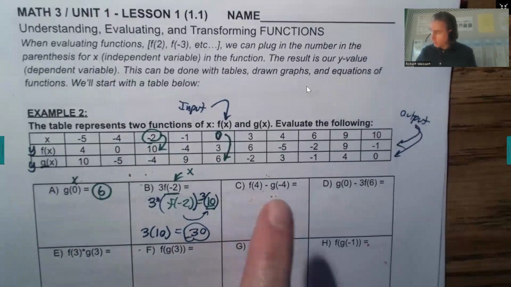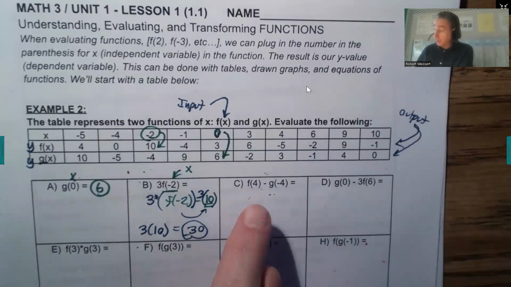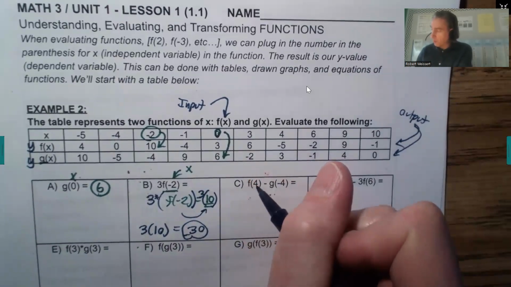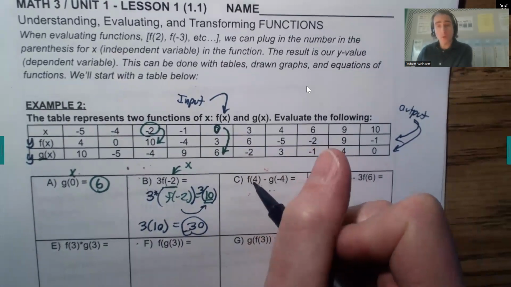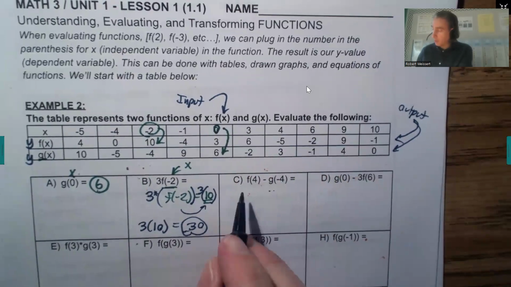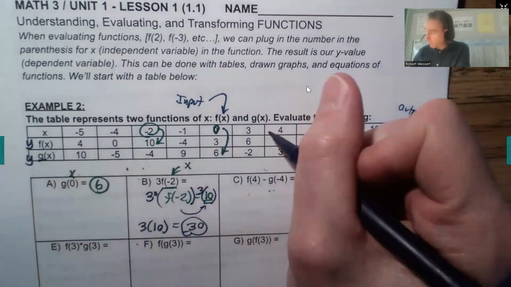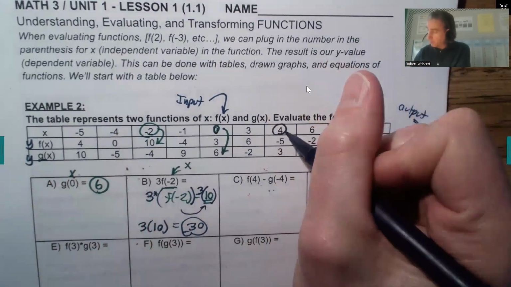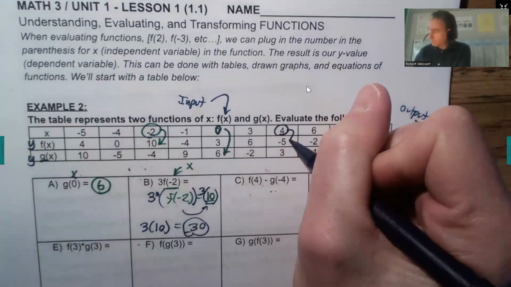A couple more. We'll try C, then maybe I'll help you try D on your own, okay? So let's look at letter C. We want to do f of 4 minus g of -4. So let's start with 4. Look at your x row, and we're going to look at 4 to begin with. F of 4. F is the middle one. What is f of 4? That's -5.